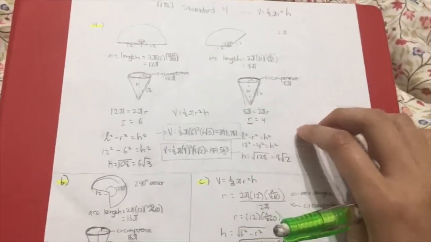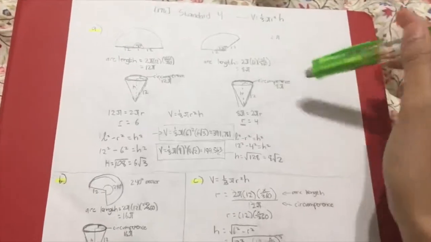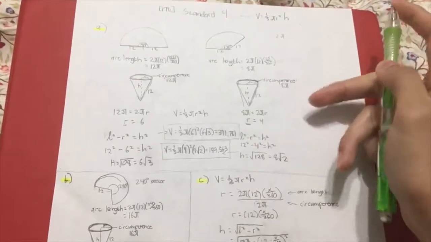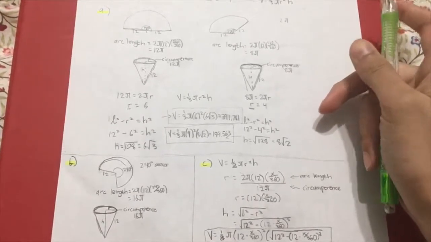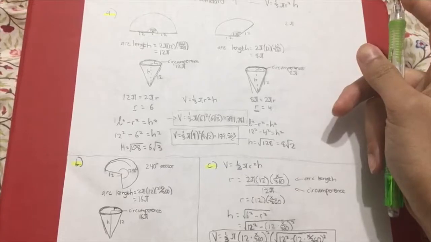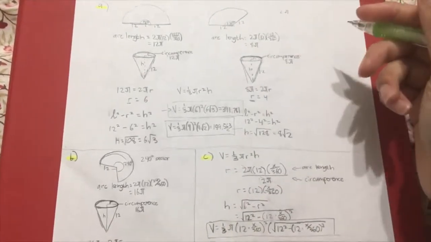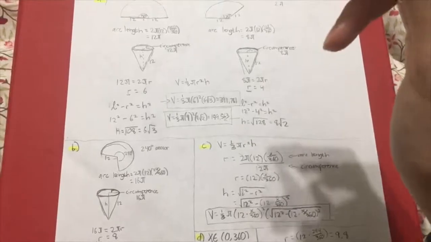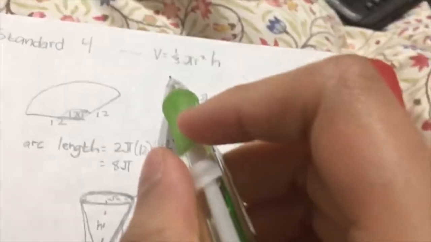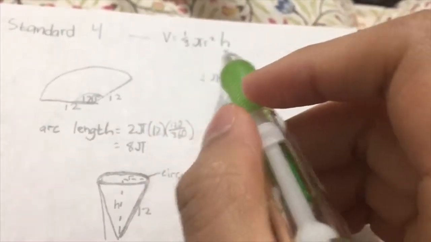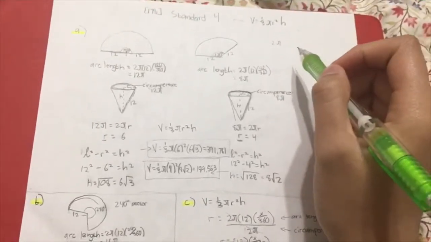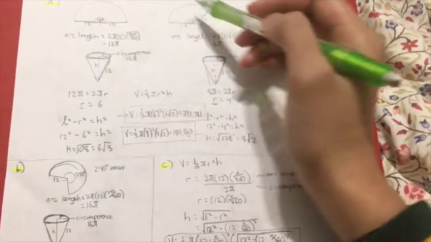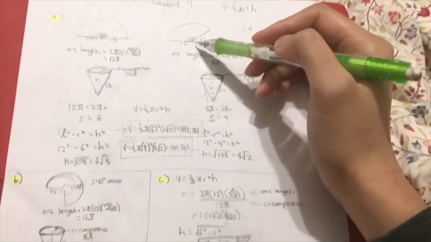Standard 4. In this standard, we were given two sectors of a circle with 12 centimeter radius, and we were to find the volume of each sector as a cone. So I wrote the volume of a cone equation right there: volume equals 1/3 pi radius squared times height. Back to the sectors, we were given two sectors, one with a 180 degree central angle and one with a 120 degree central angle.